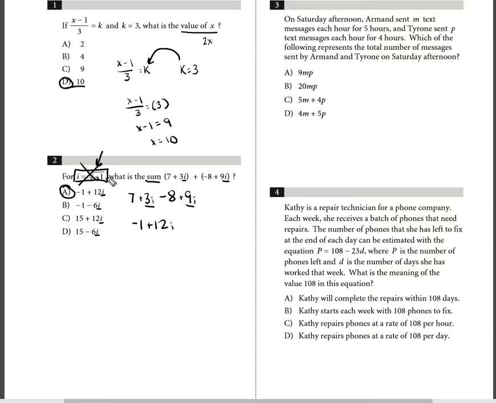Now this is probably only going to waste 10 to 15 seconds if you rush to plug it in. But 10 to 15 seconds per problem that you're wasting with these little tricks, and that's another entire question or two, which could be the difference between breaking that 600, 700 limit or getting under that. Let's go to number 3.